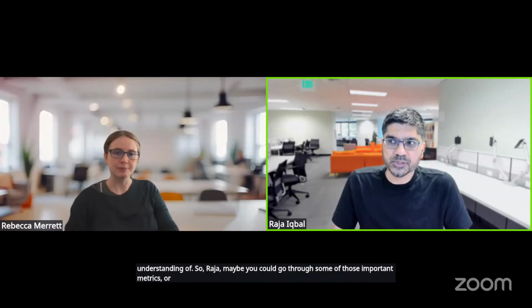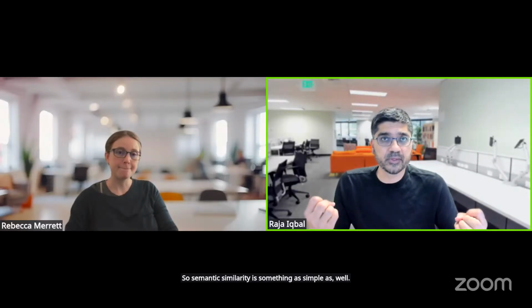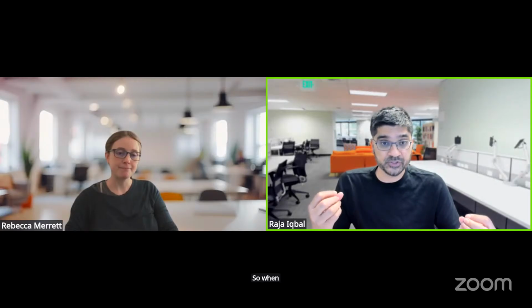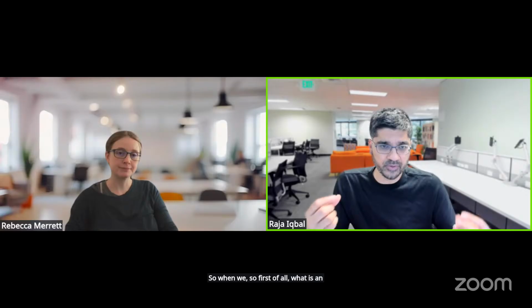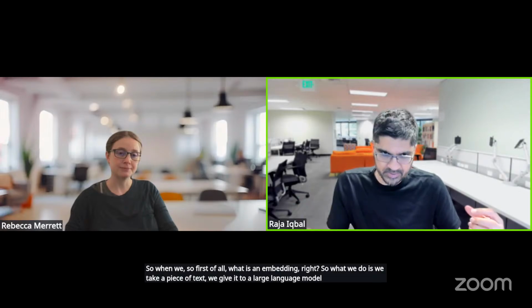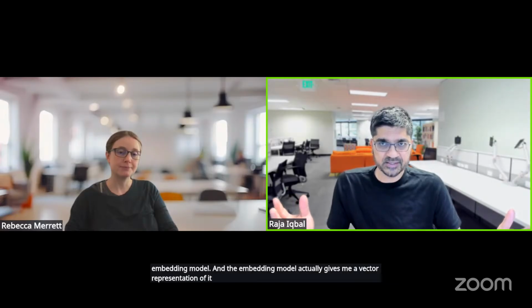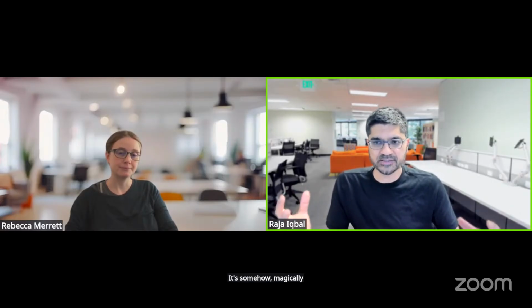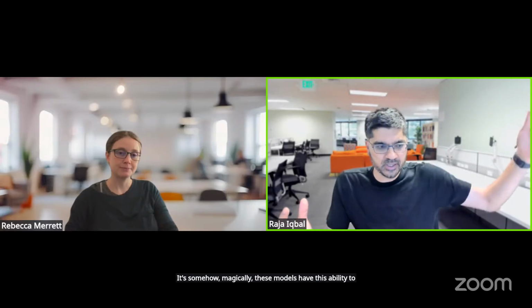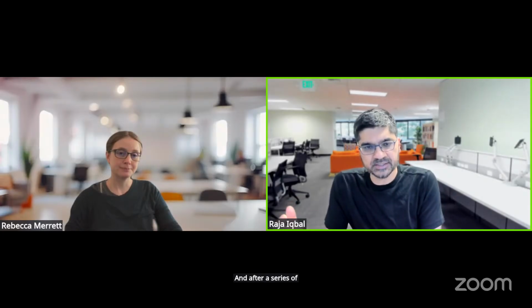Yeah. So semantic similarity is something as simple as, well, first of all, what is an embedding, right? We take a piece of text, we give it to a large language model, call it the embedding model, and the embedding model gives me a vector representation of it. Somehow, magically, these models have this ability to take a bunch of text, and after a series of multiplications, that text converts into a vector.